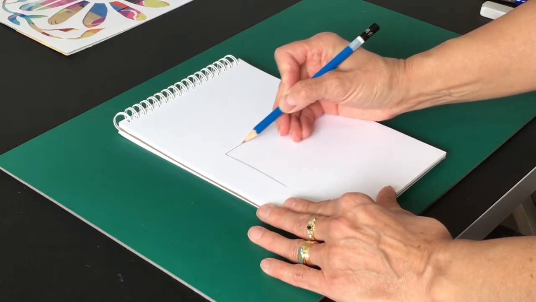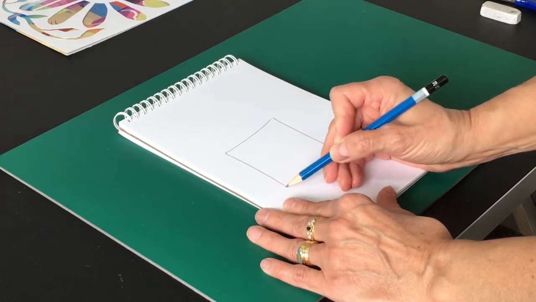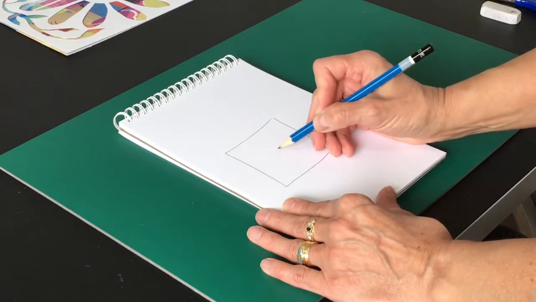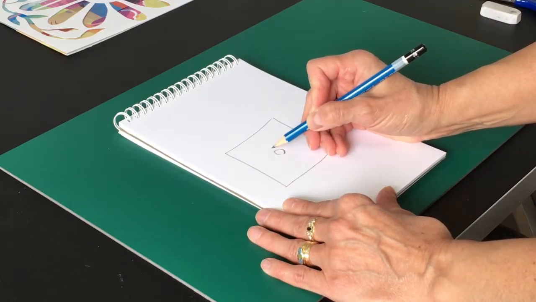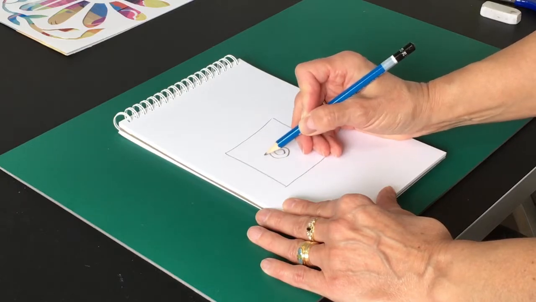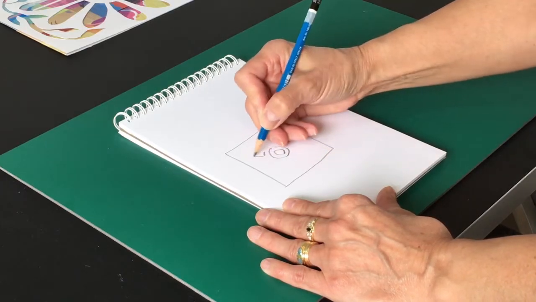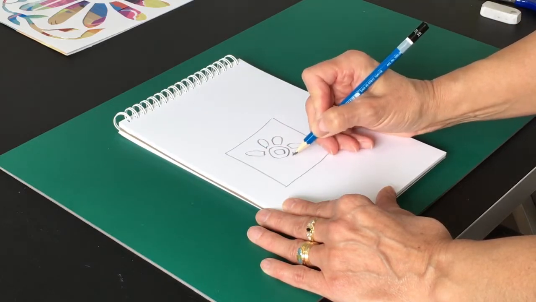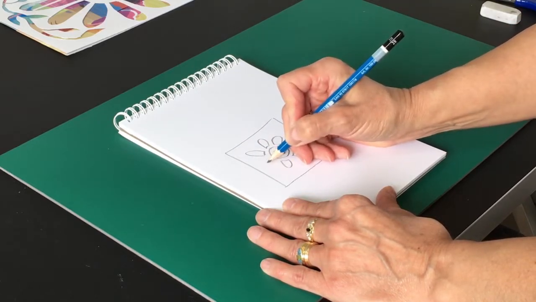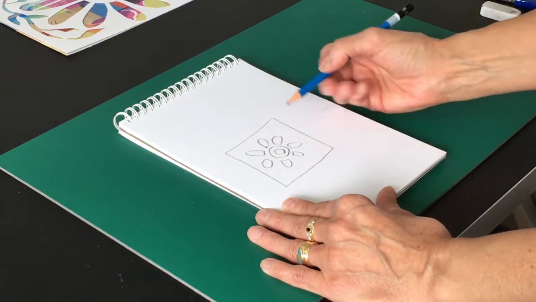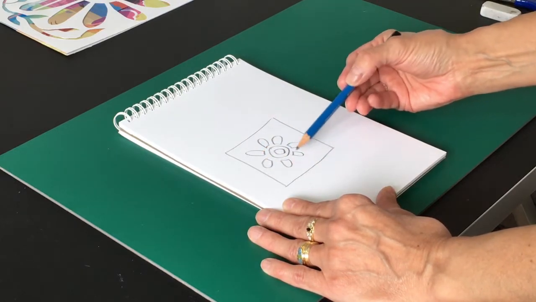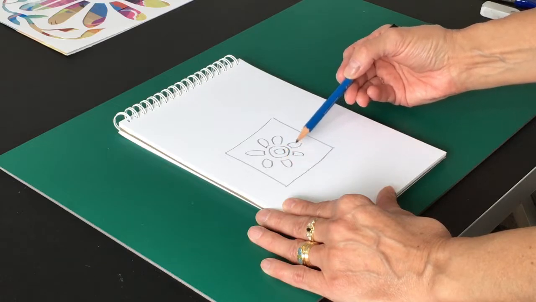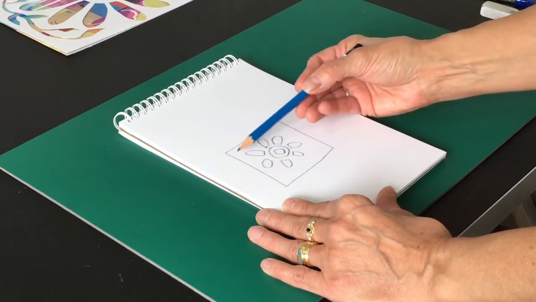I'm going to start by drawing a picture plane. And I'm going to sketch out my ideas for my stencil. So here, this flower is my positive space, but I have too much negative space surrounding it.